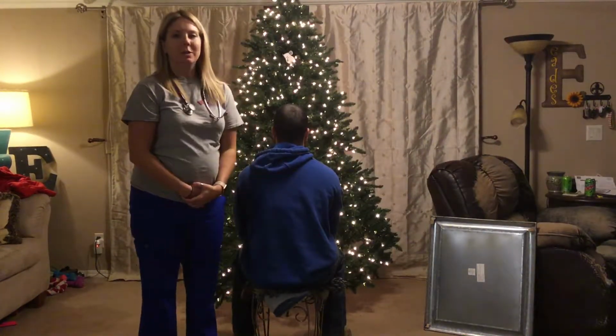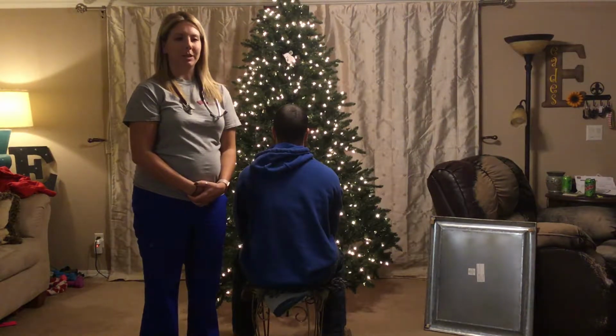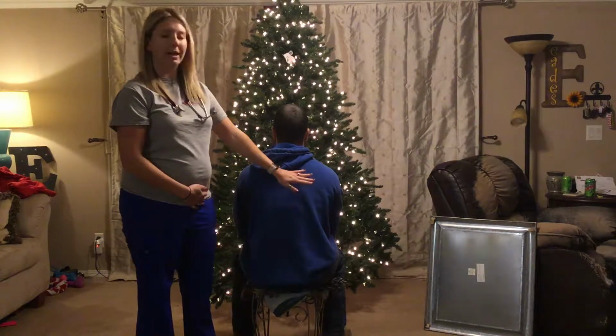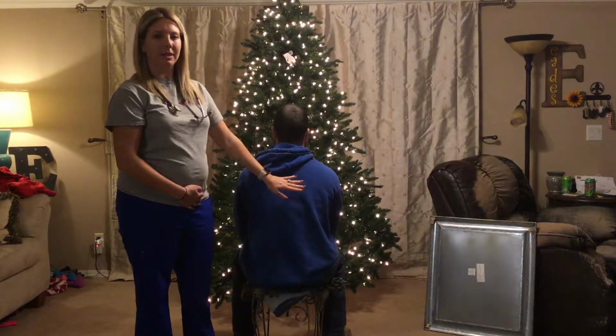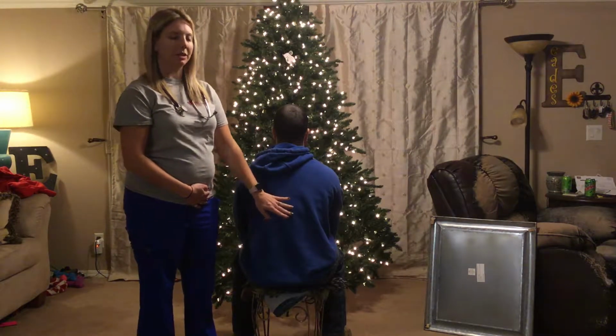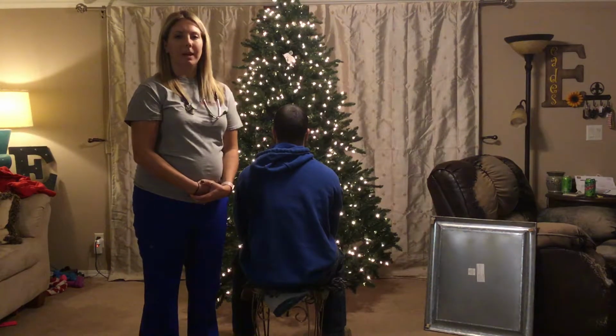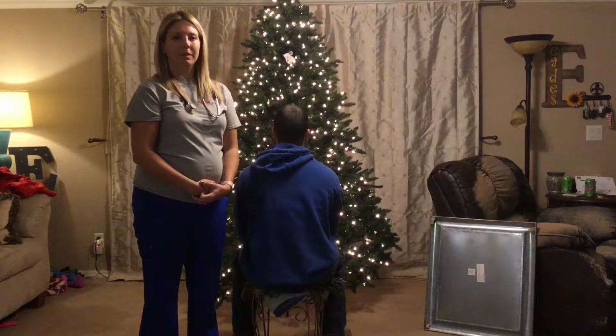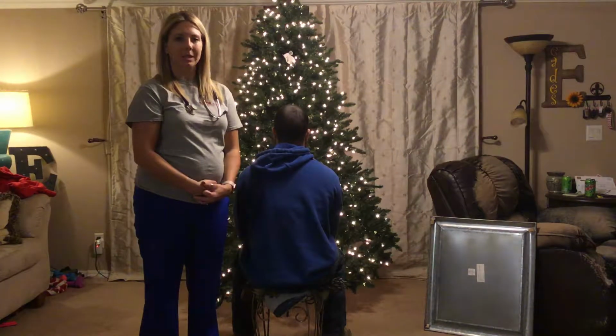Today we're going to discuss how to conduct a respiratory assessment. Keep in mind that your patient's chest should be bare, so as not to obstruct listening and palpating your chest. You'll start out by observing your patient's respiratory rate. Don't let your patient know that you're counting. Your rate should be between 12 to 20 breaths per minute.